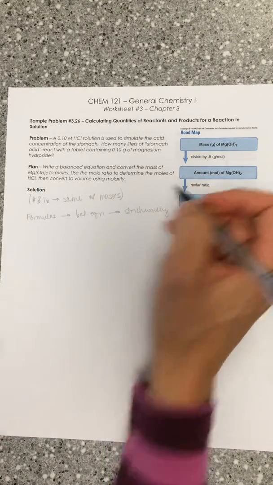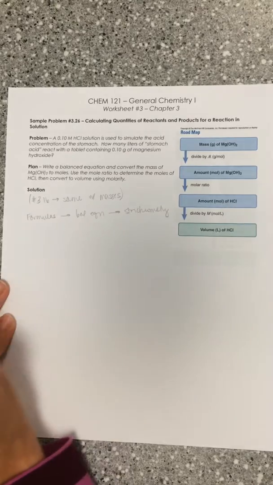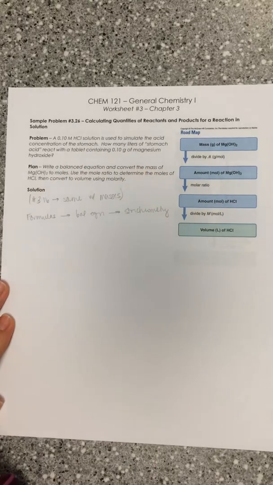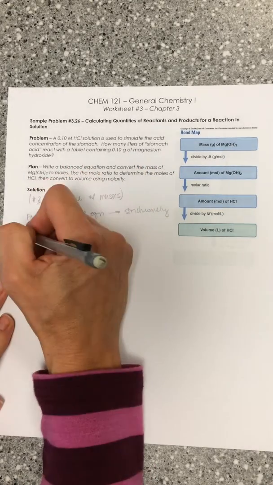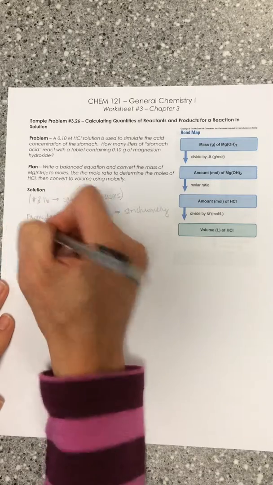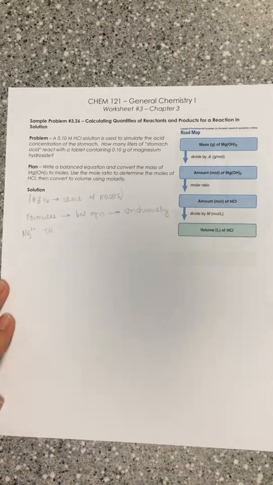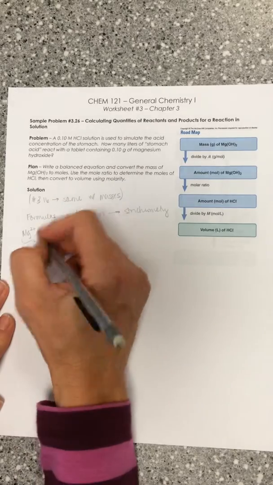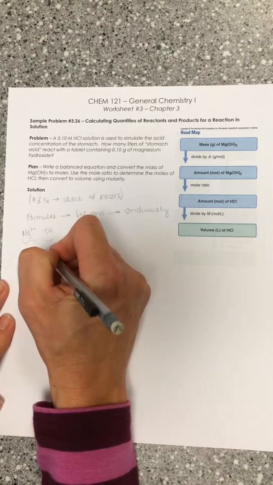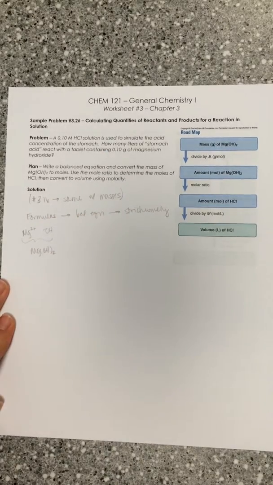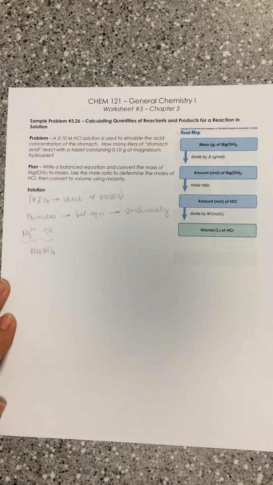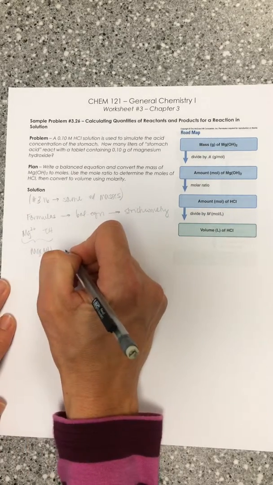Okay, so we need to write formulas down. They tell us an HCl solution, but magnesium hydroxide. Well, we know that magnesium is 2+, hydroxide is OH-, so that means we have Mg(OH)2. Putting this into an equation that we'll need to go ahead and balance. We've got Mg(OH)2.